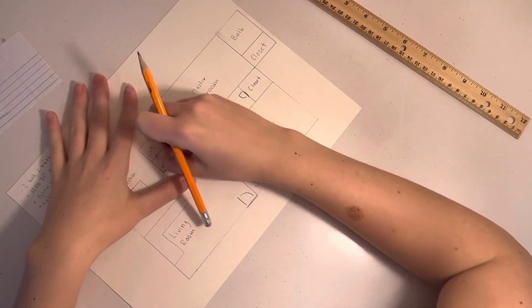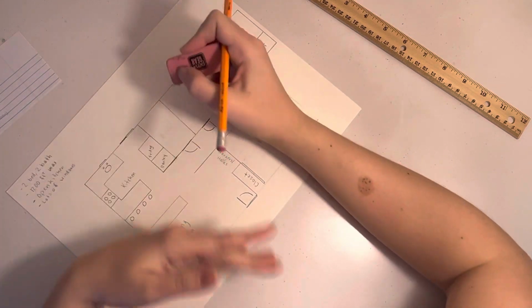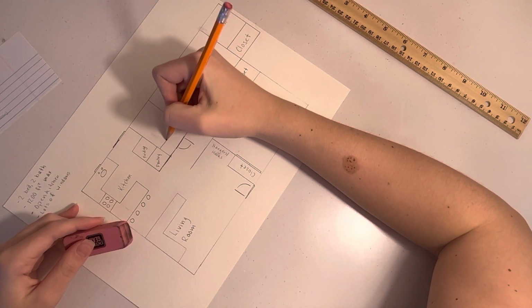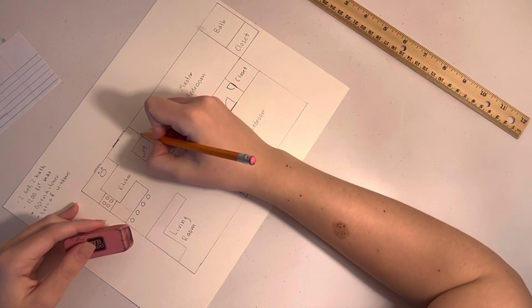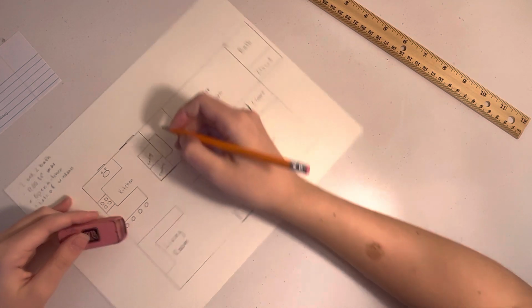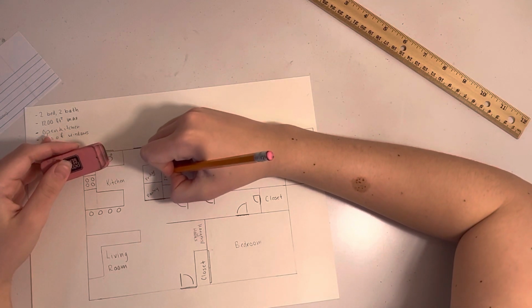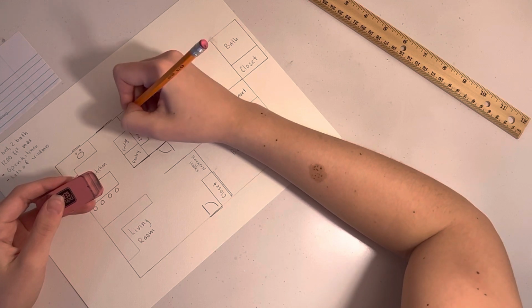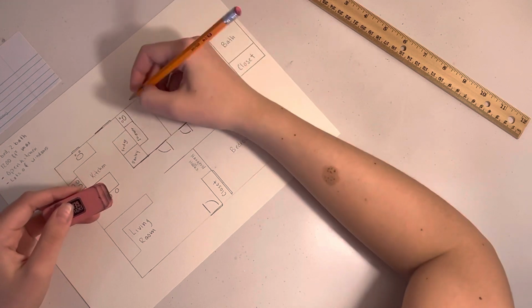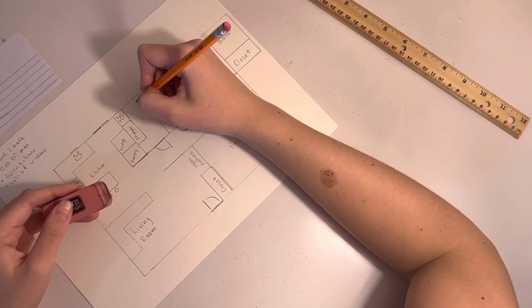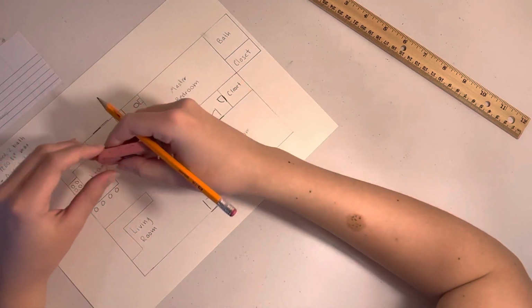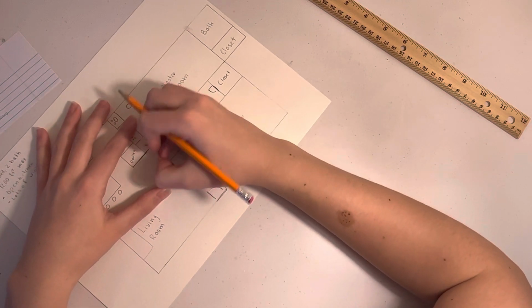So for the bathroom, I'm just going to draw in, I'm just going to have to move this a little bit. So there's going to be a shower right there. And then I'm going to have a sink here. And I'm going to have a toilet right there. Okay. So again, you can just move things around.